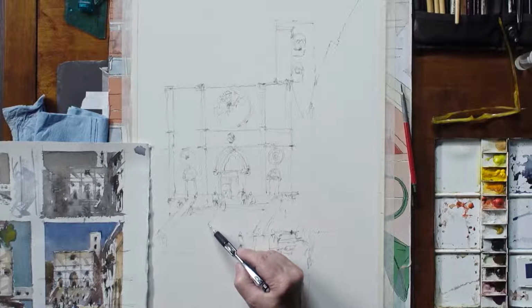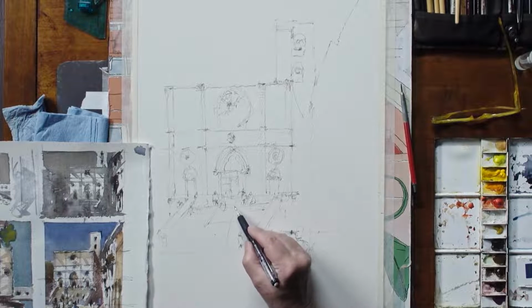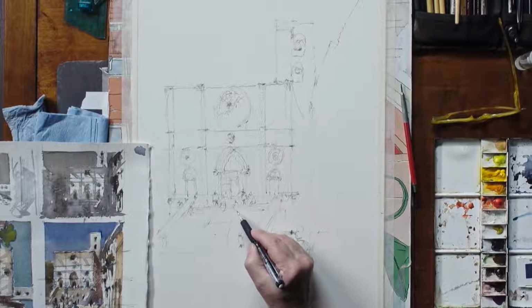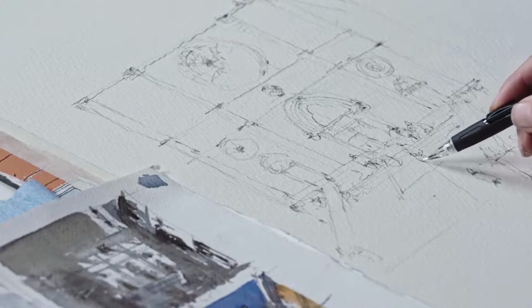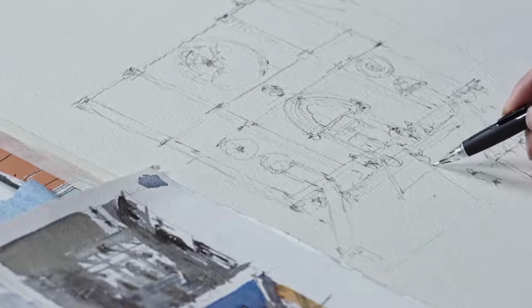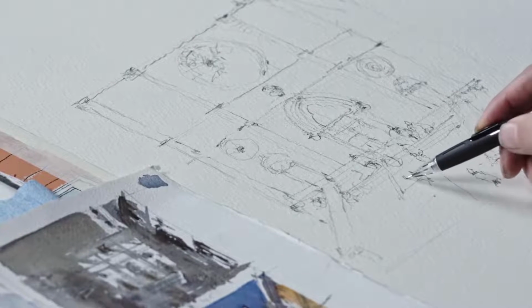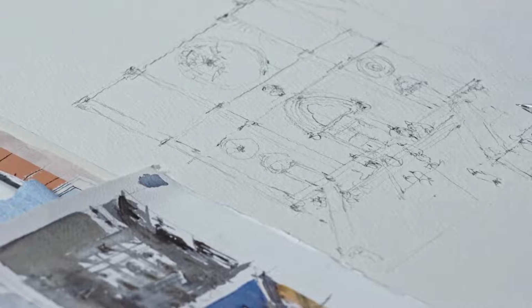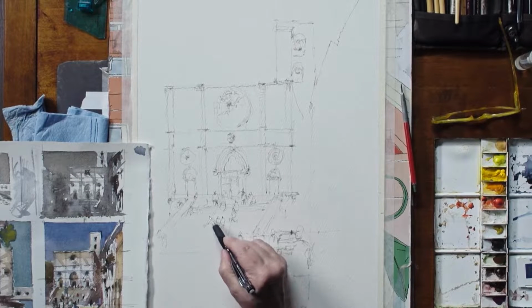And I just write a light number 4 right here. And I'll just use that as sort of a guide for where I want people to be standing on the stairs. And why numbers? You could use letters. Anything that just gives you some kind of contained order to where you're going to be putting all these figures.